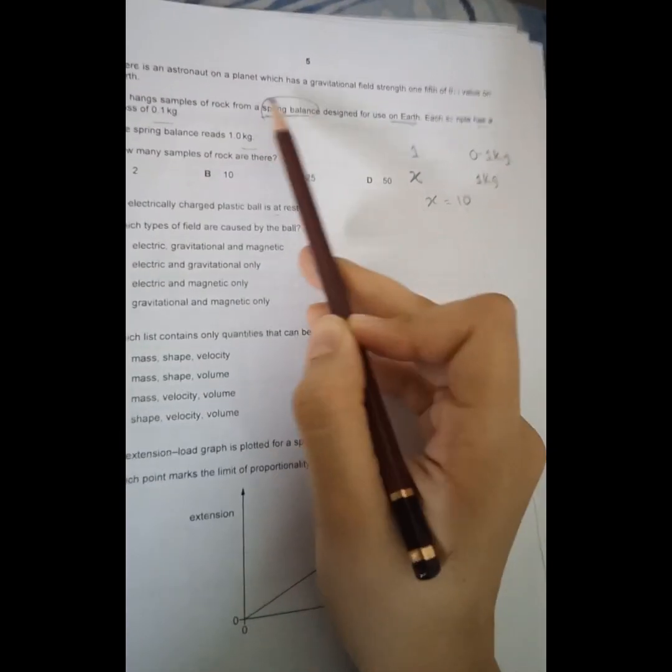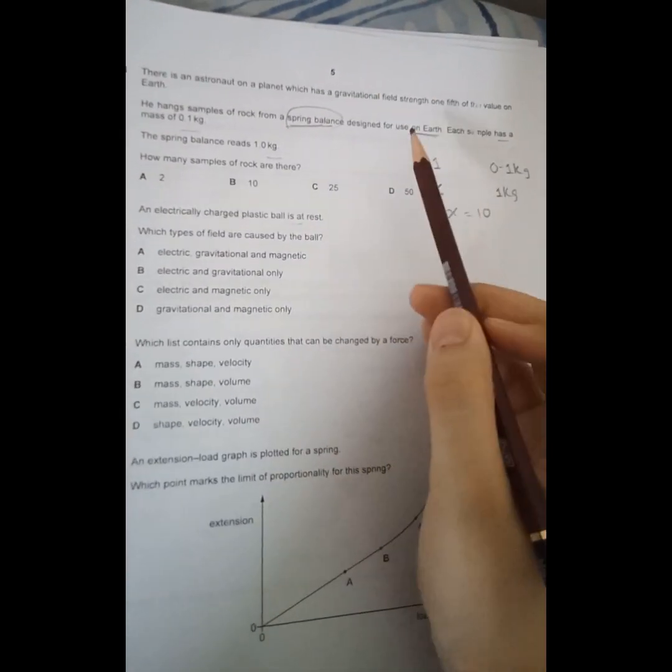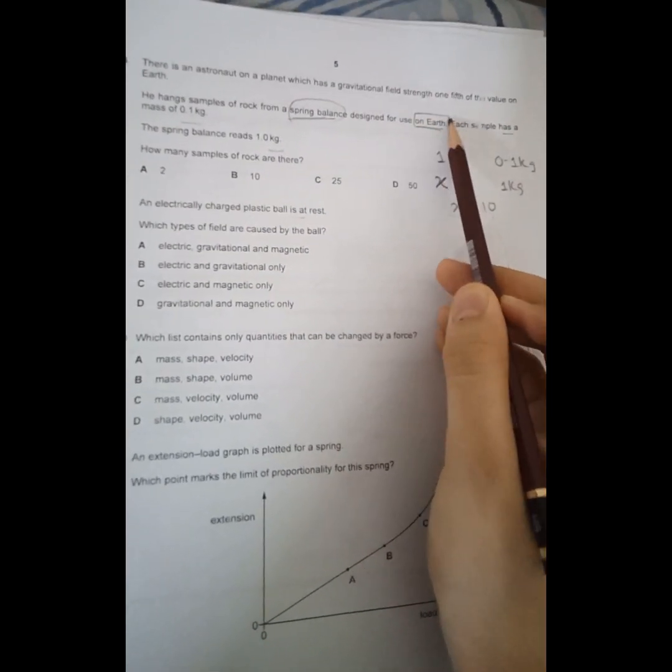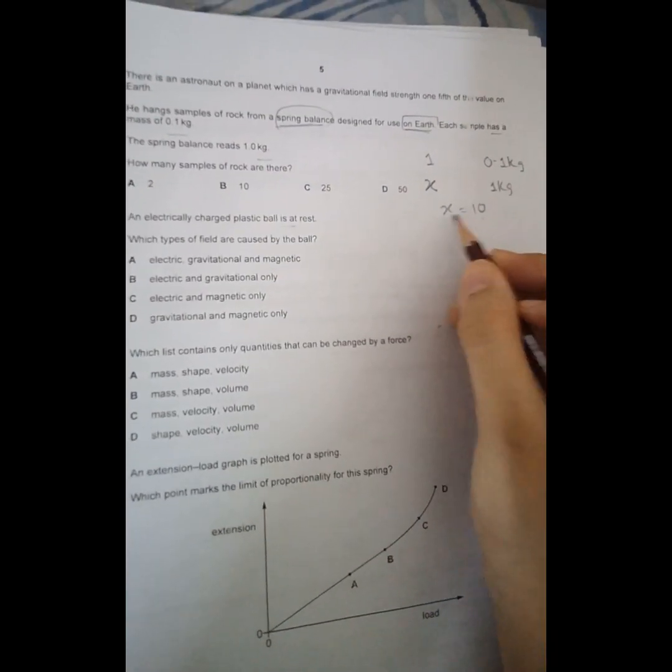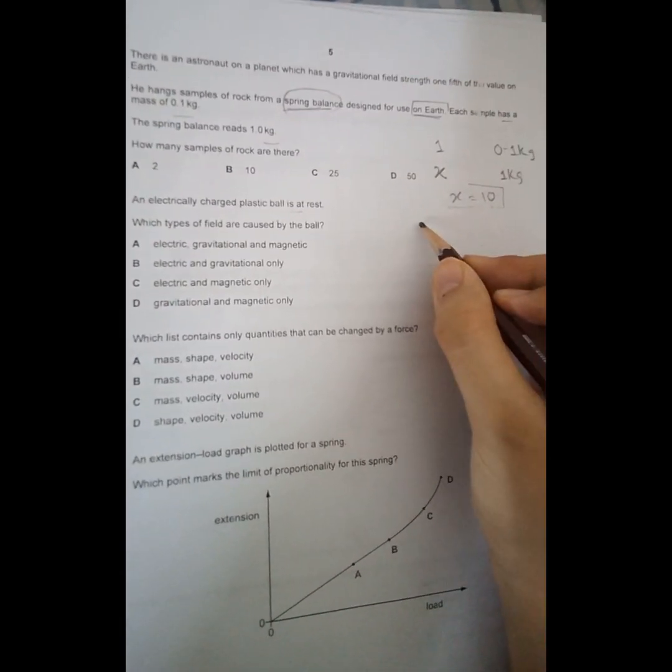It's a fact that mass does not change no matter which planet you go to. But the spring balance was designed to use on Earth, and it's being used on another planet, so that's going to give me different readings. So on Earth there are going to be 10 samples.